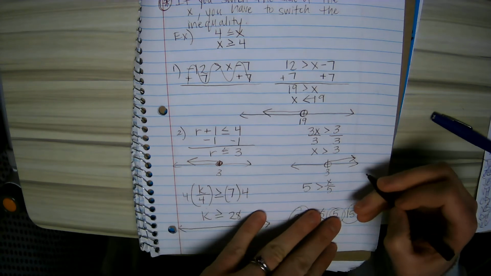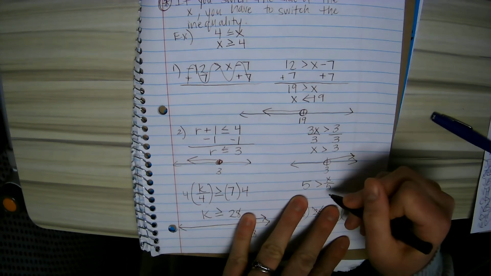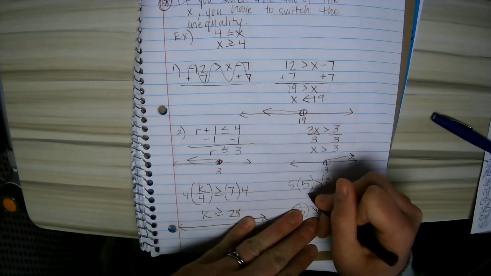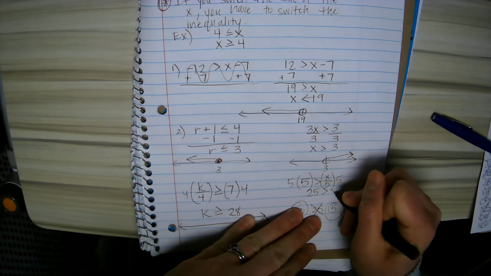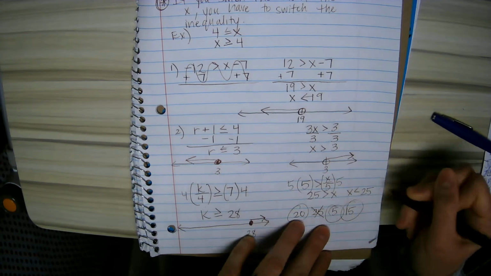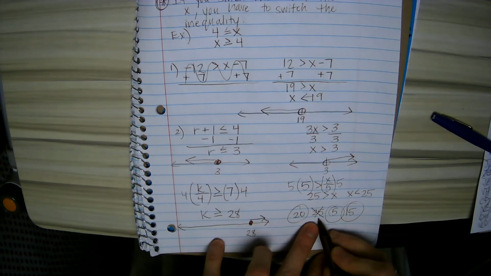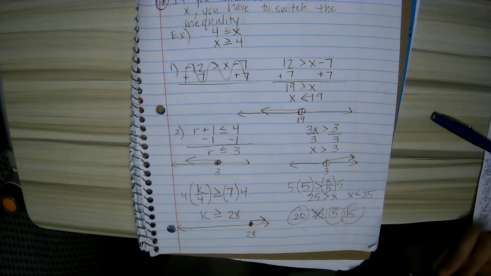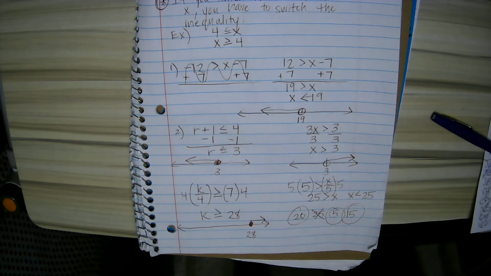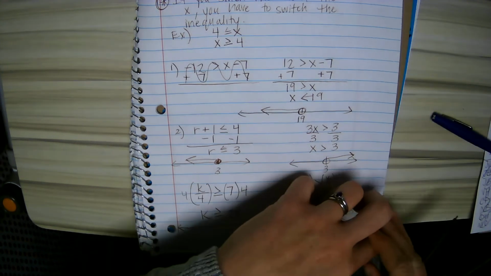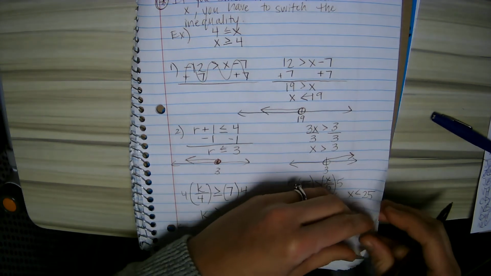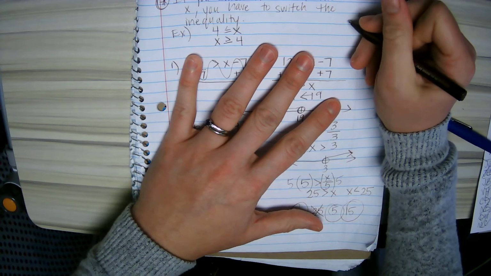Or you could have solved it, right? So we would multiply both sides by 5. So you'd have 25 is greater than x, or x is less than 25. So anything 25 or more would not work. That might have been easier for you to do this way, but those are two different ways you could do this. If you want to do one more to practice that, I'm going to keep it all on one page here for you.